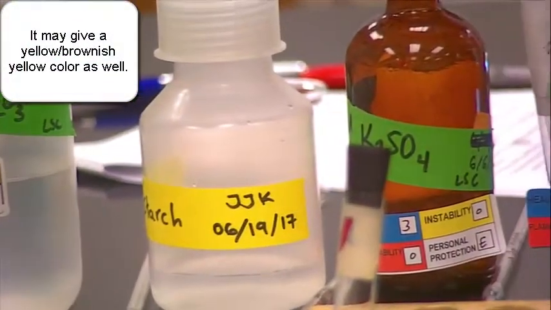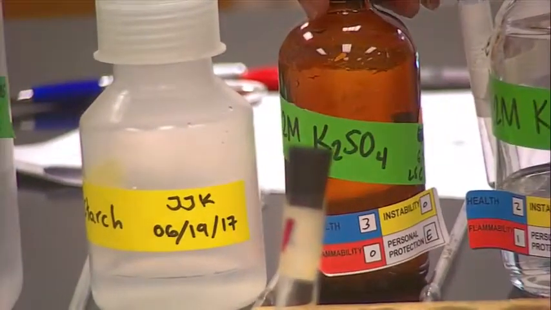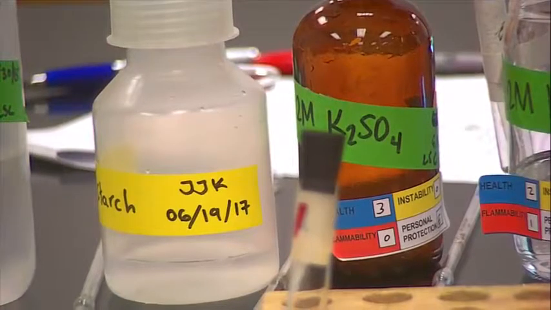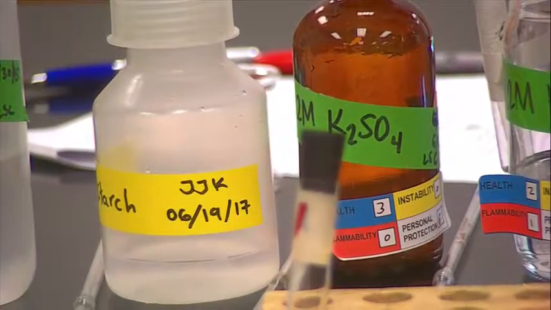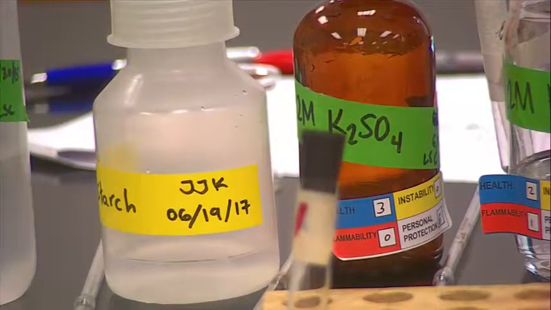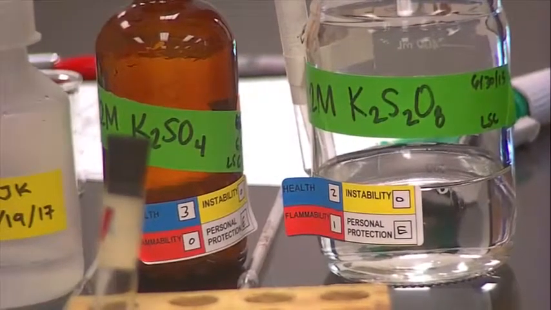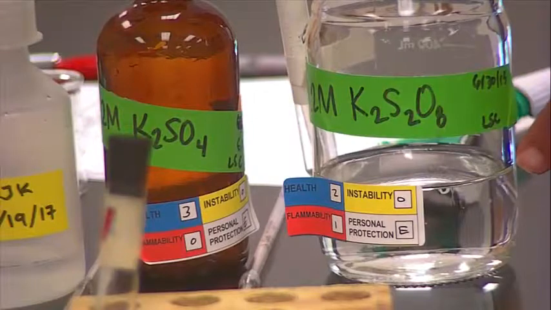Our fifth reactant is potassium sulfate. Again, just like sodium chloride, its job is simply to act as a counter ion so that there's no excess buildup of too much positive charge or too much negative charge. And our sixth is our real reactant, and that is potassium persulfate.